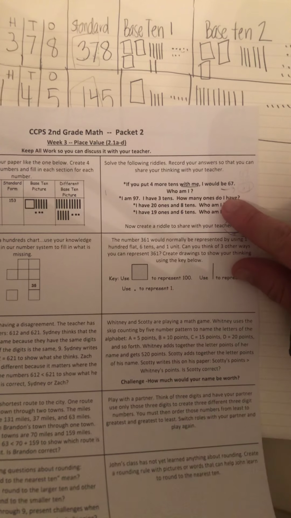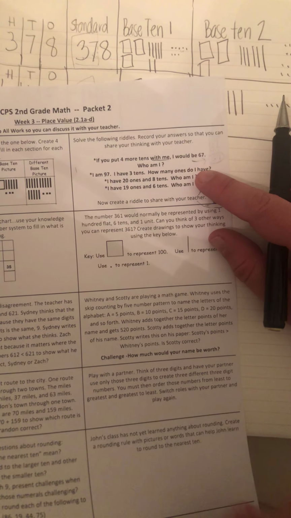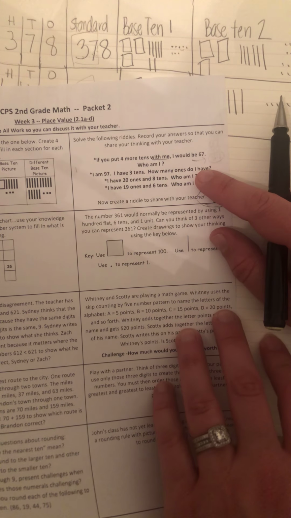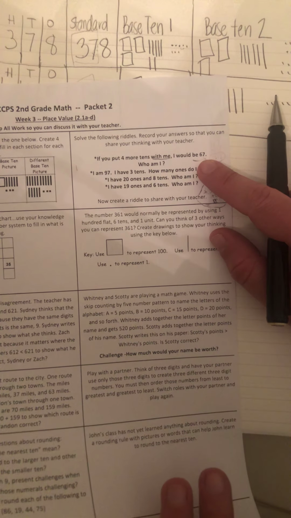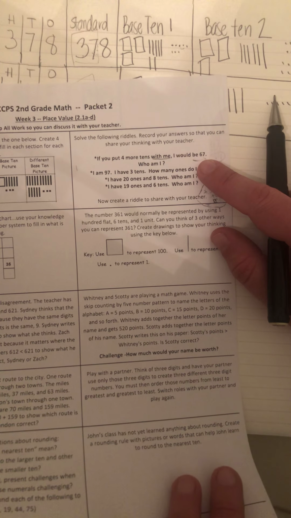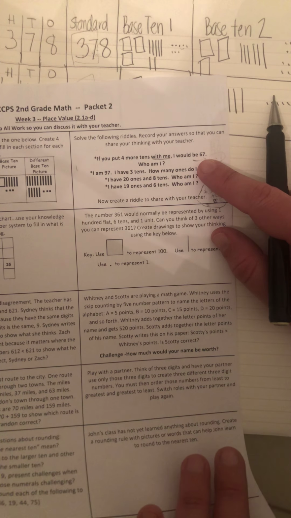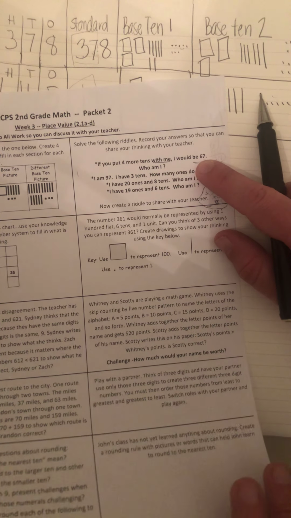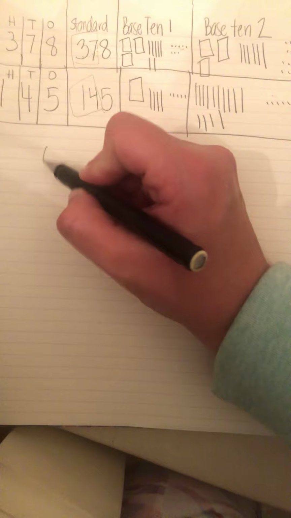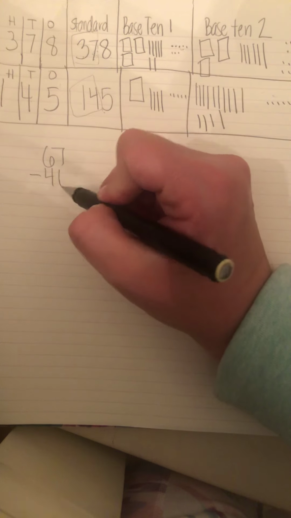The other question was to figure out these riddles. And the first riddle was, if you put 4 more tens with me, I would be 67. So that means the final product is going to be 67. And if you put 4 more tens, which is 40, with this number, you would get 67. So the best way to answer that would be 67, take away those 40 or count back 4 tens, and you would get 27. So the mystery number is 27.